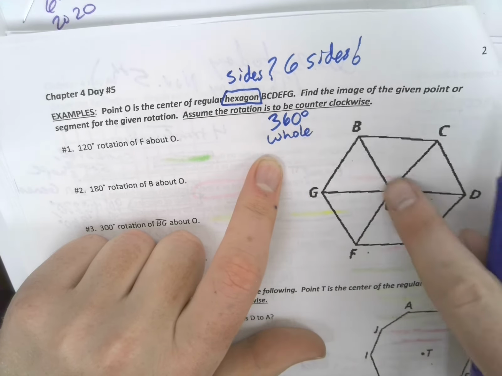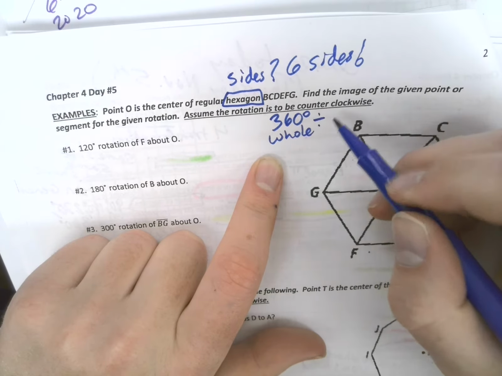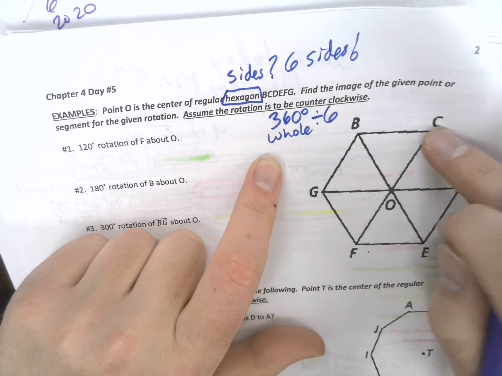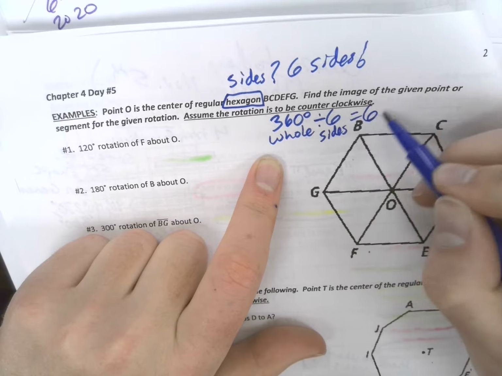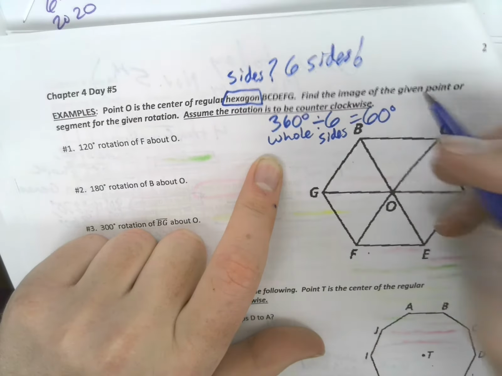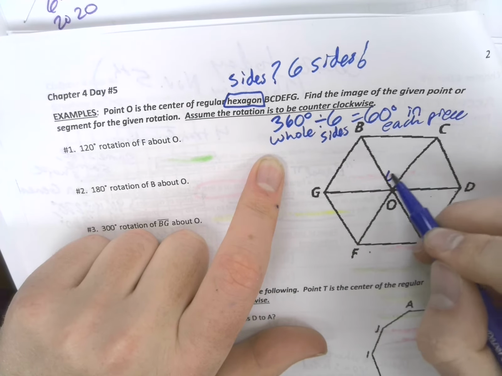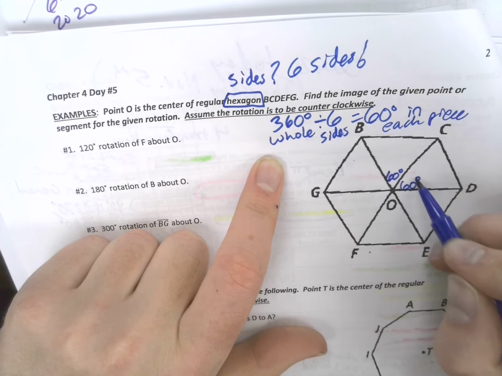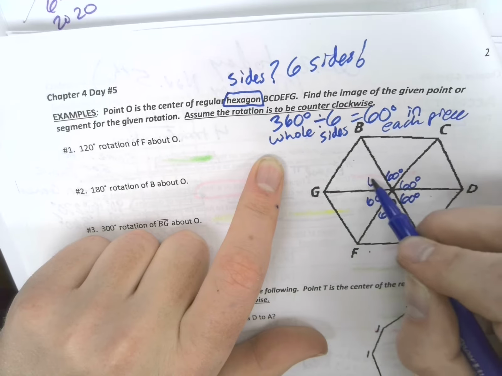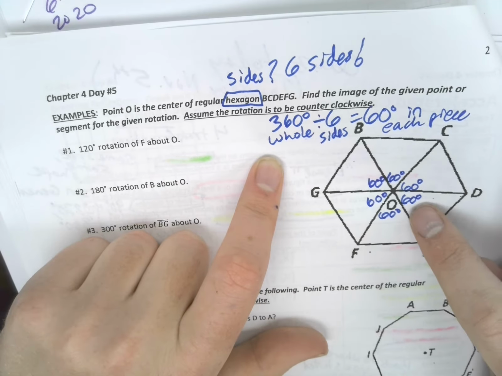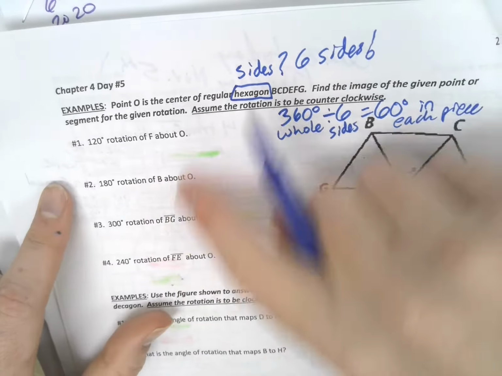Well, if you want to figure out what that is per piece around the origin, you can divide this by 6, the 6 sides. And you find out that, oh, there's 60 degrees in each piece. So check it out. That's 60 degrees. That's 60 degrees. 60, 60, 60, and 60. Okay? And so once you figure that out, this is a cakewalk.